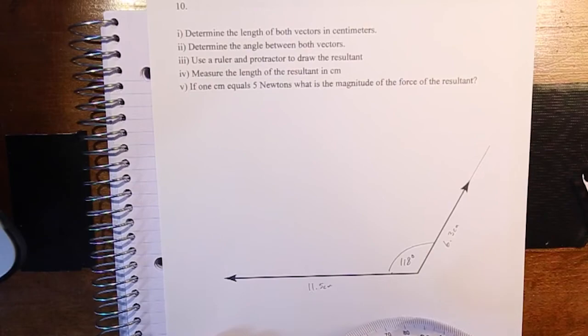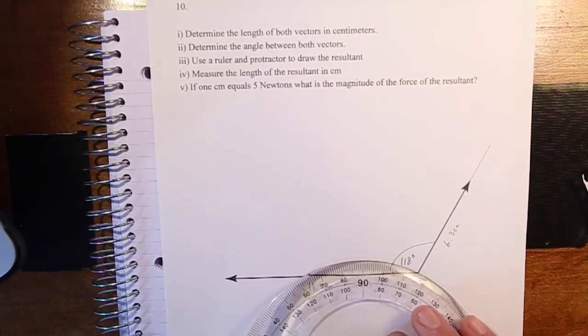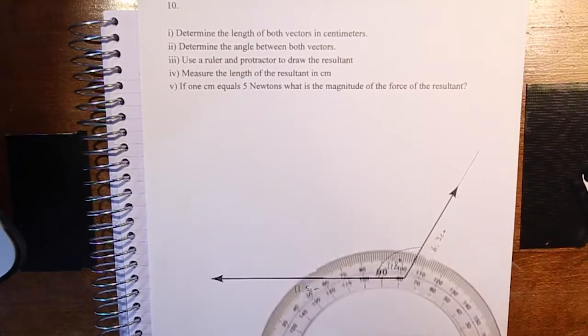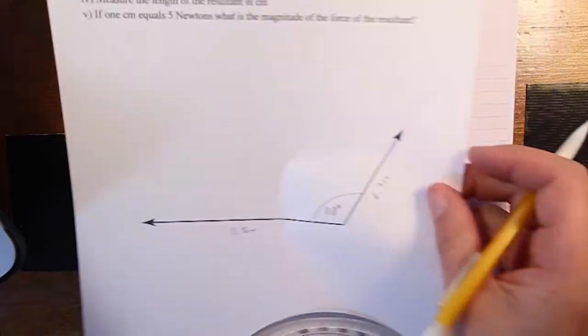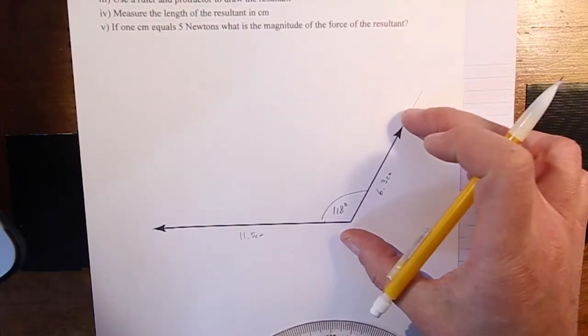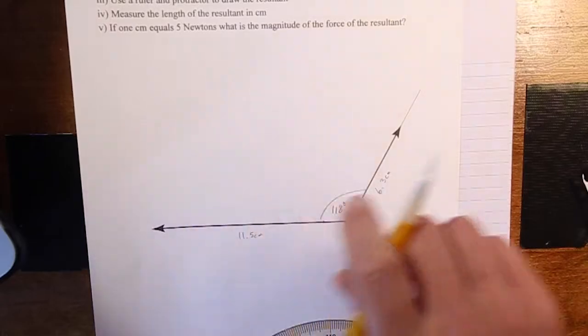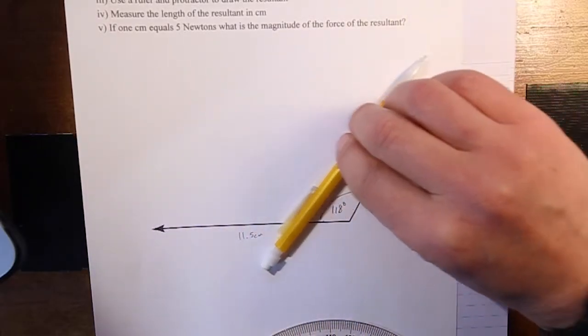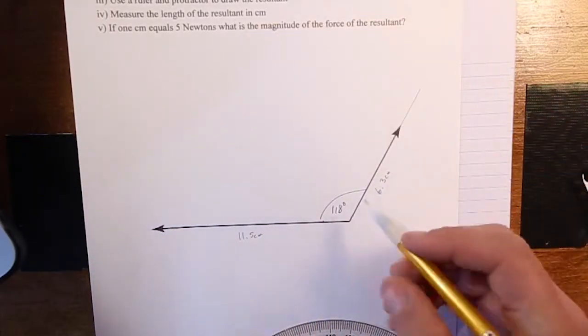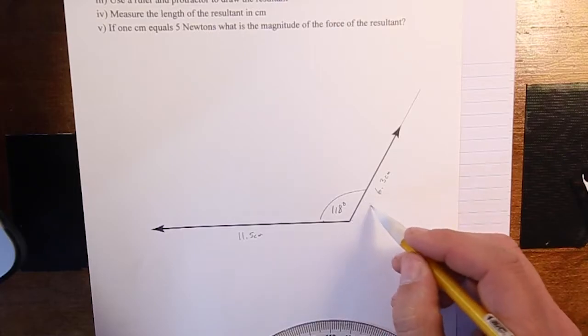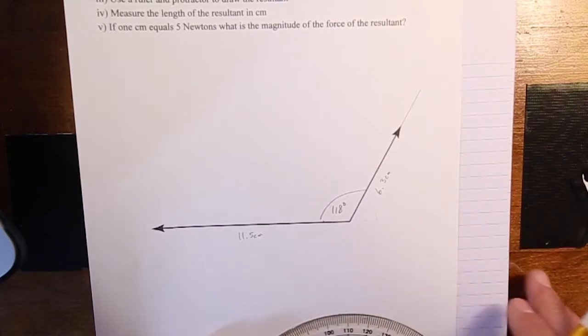Use a ruler and a protractor to draw the resultant. So now we're at the tricky part. So we want to take this vector and slide it over here. But this vector has to maintain the same angle. So this angle in here is going to be our crucial angle.